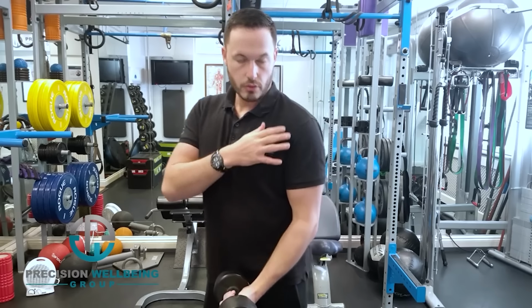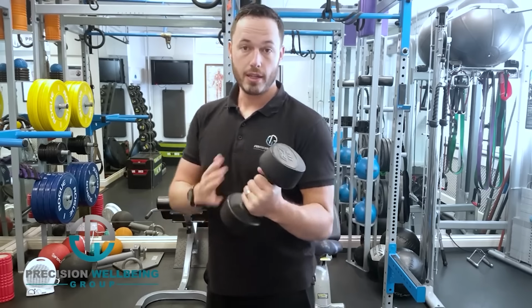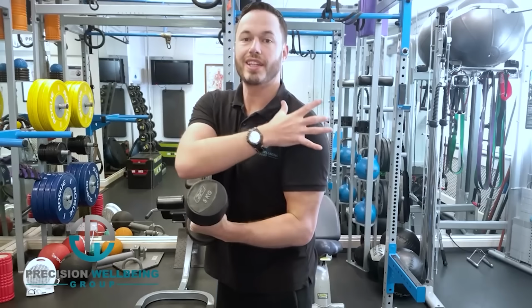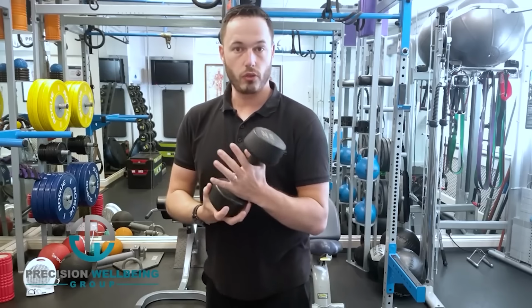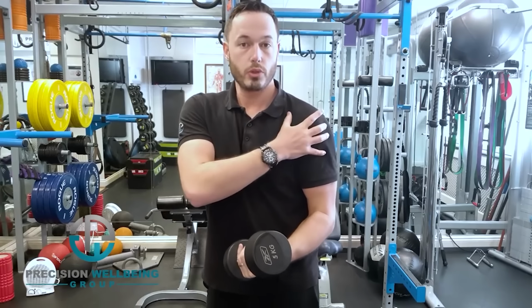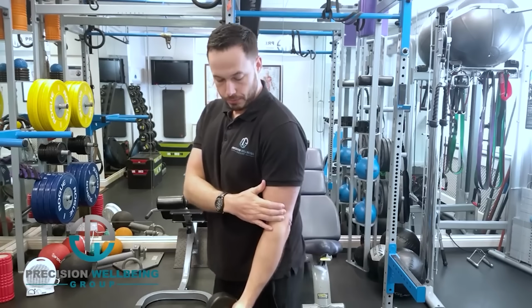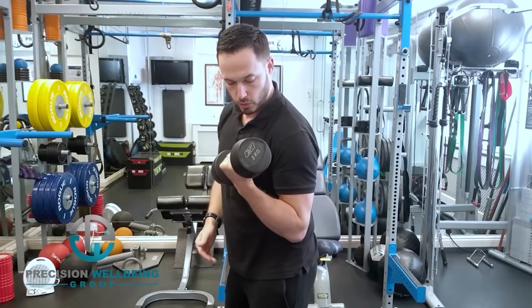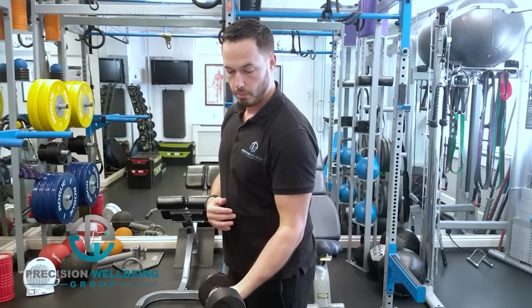Next exercise for the stability will be a bicep curl. Again, same as with the tricep extensions, I like this because it forces you to bring your elbow into your side and engage the stability in your shoulder. So choose a weight that's fairly easy. You don't want to be doing too much, especially at the start. Bring your elbow into your side and bring the dumbbell up towards your shoulder. Pause and then lower it slowly back down.